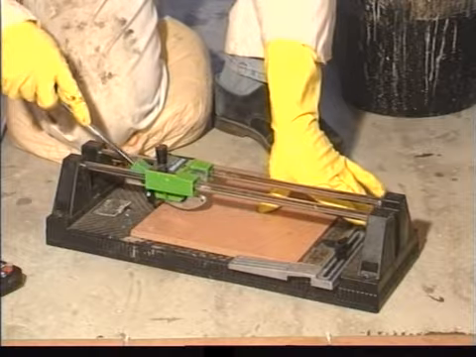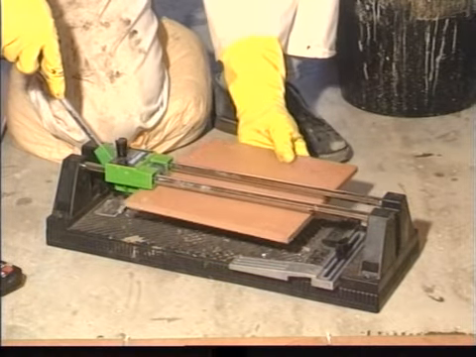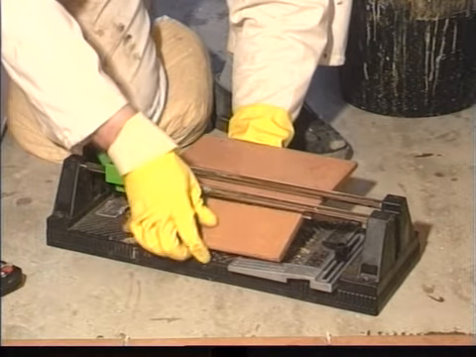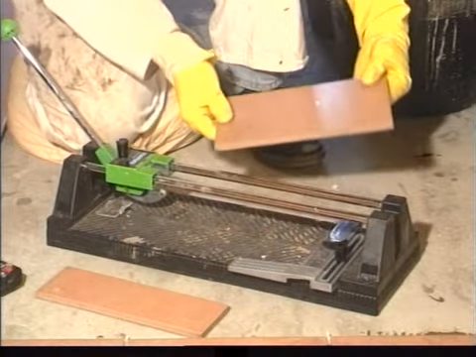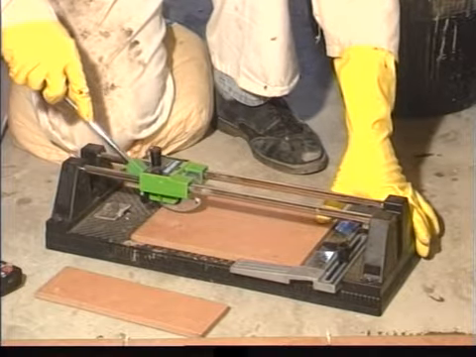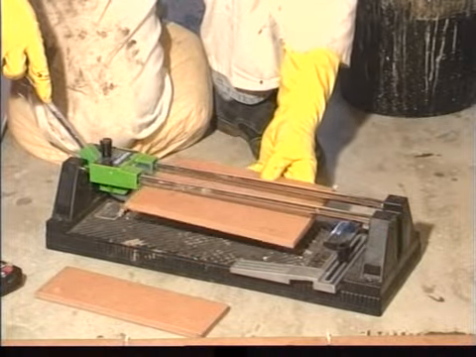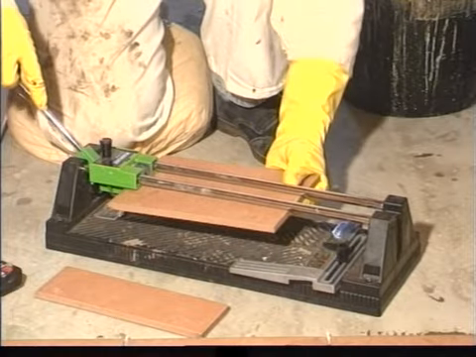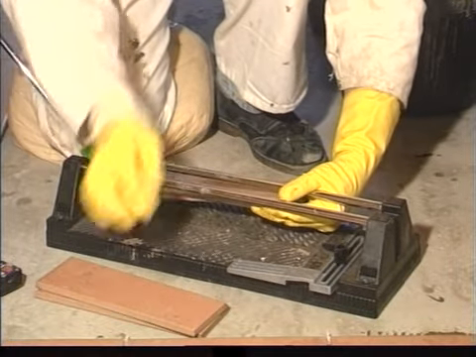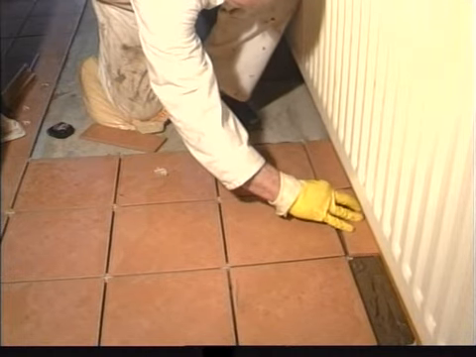Where perimeter tiles are the same size, from a full tile, cut both sides if the section to be used is less than half the width of a full tile. Remember, the cut edge should always be against the wall and not next to the full tile.